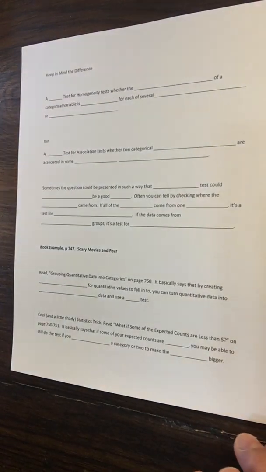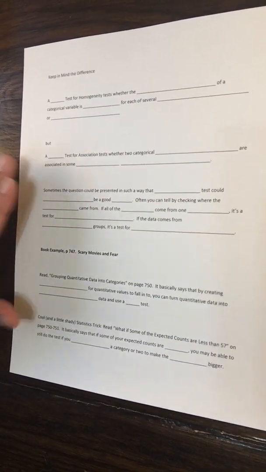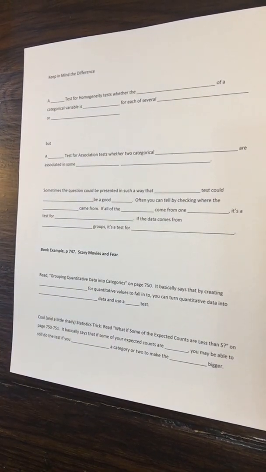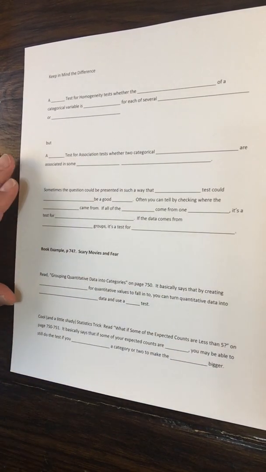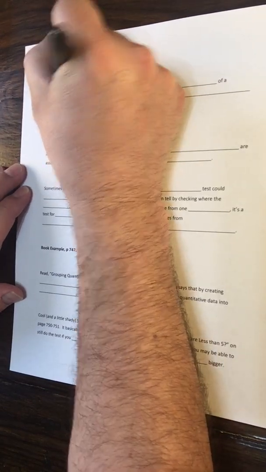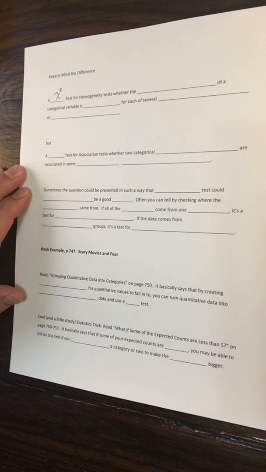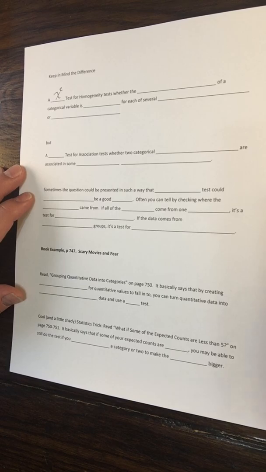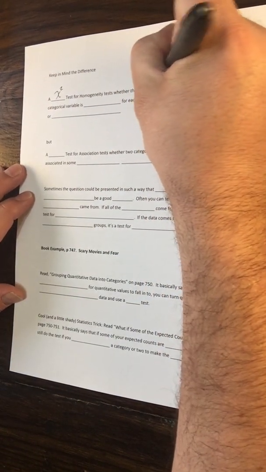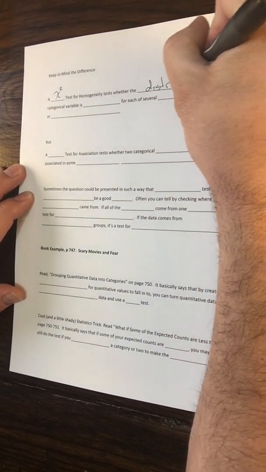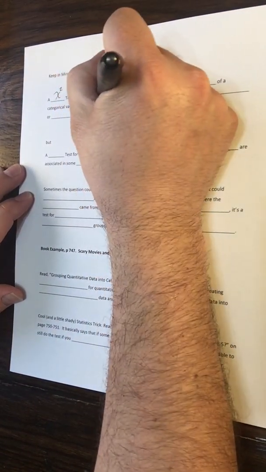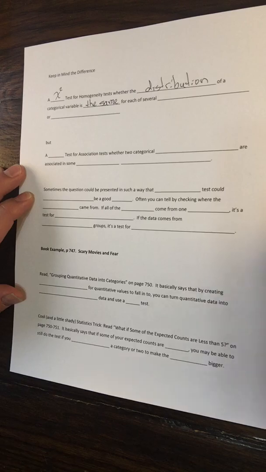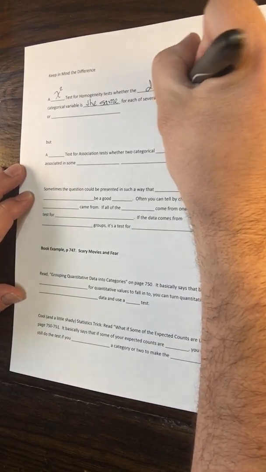Let's move on and go to the last page. Keep in mind the difference. This is, I think, really the only trick for you guys today: learning how to write the hypotheses and then telling which one is which. So keep in mind, I'm repeating myself here, but I just want to get the point across to you. A chi-square test for homogeneity tests whether the distribution of a categorical variable is the same, whether the distribution of proportions is the same for each of several populations.